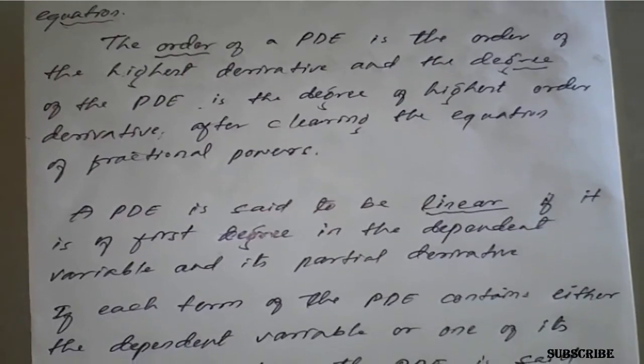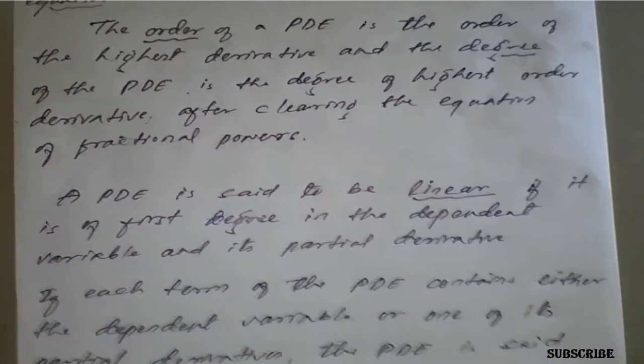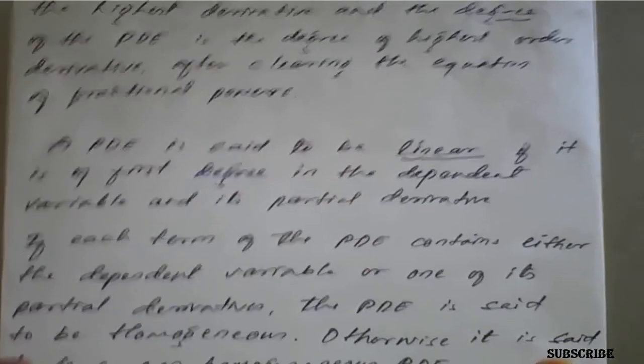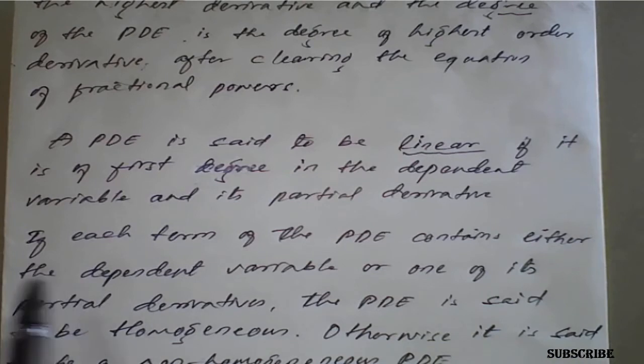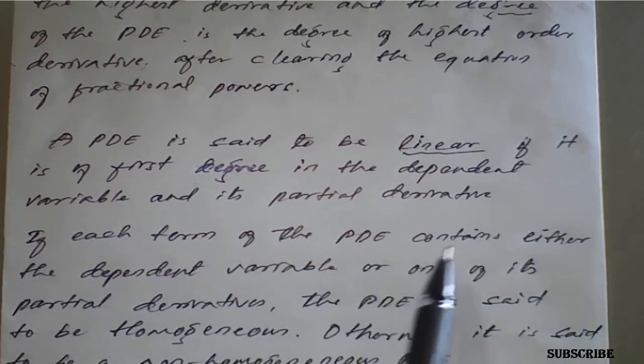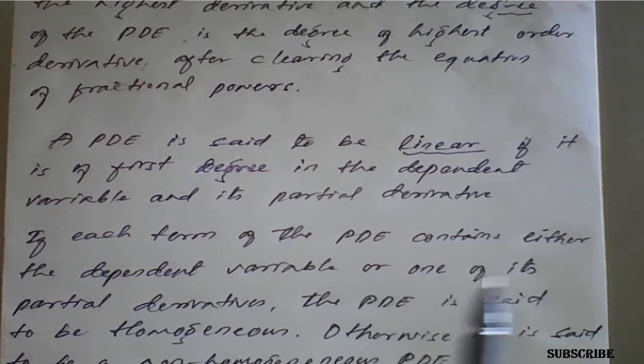Okay, next, if each term of the partial differential equation contains either the dependent variable or one of its partial derivatives, the partial differential equation is said to be homogeneous. So I will tell you with an example here.